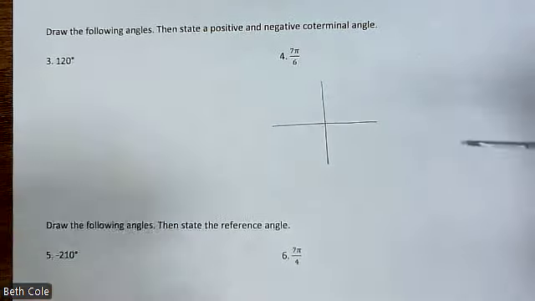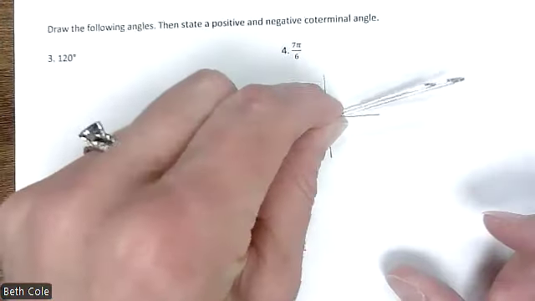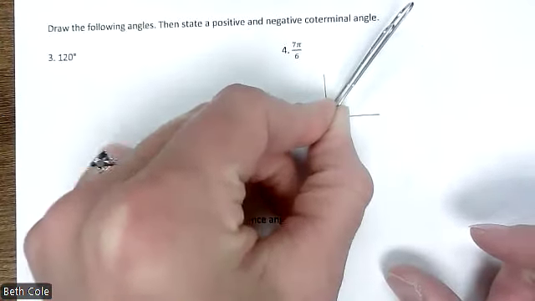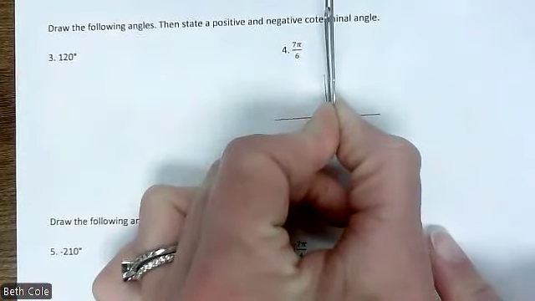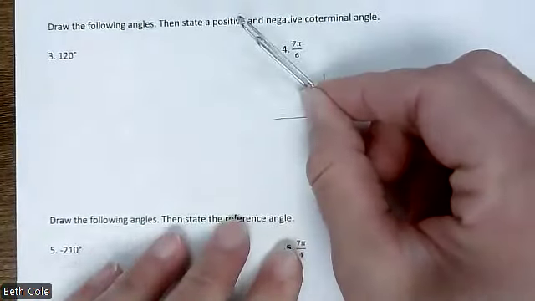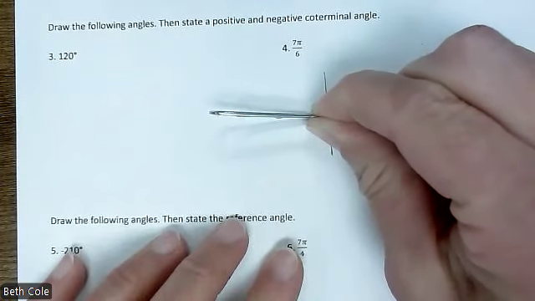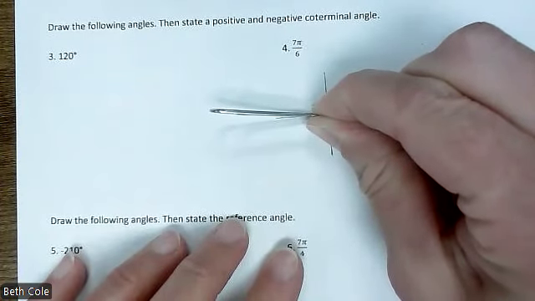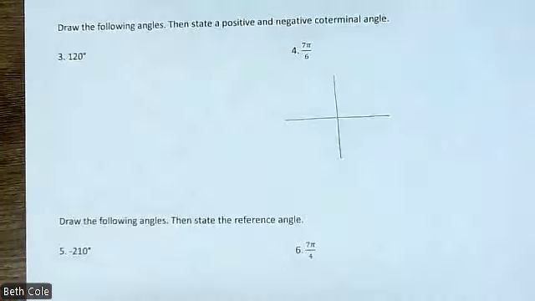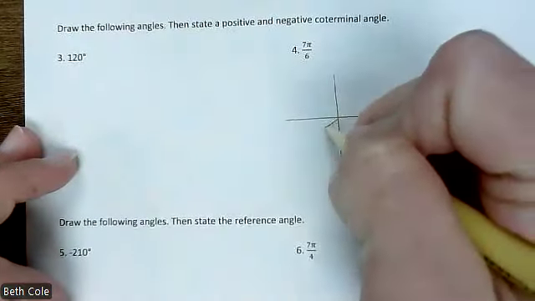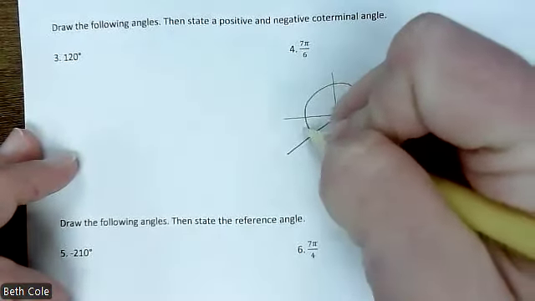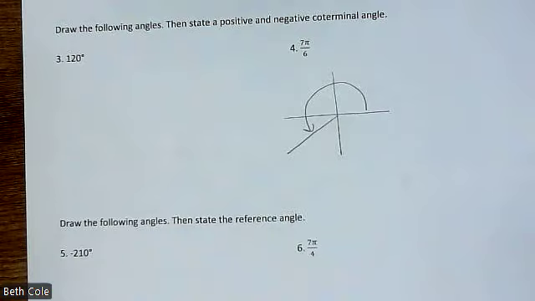Let me get out my paper clip. Just watch. 1 over 6, 2 over 6, straight up would be 3 over 6, 4 over 6, 5 over 6. Do you see how 6 over 6 is one whole pi? Okay, good. So 7 over 6 is just slightly past that. So quadrant 3, and it should look like that. That's all you have to do for drawing it.